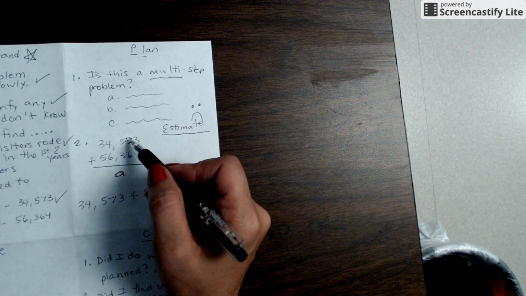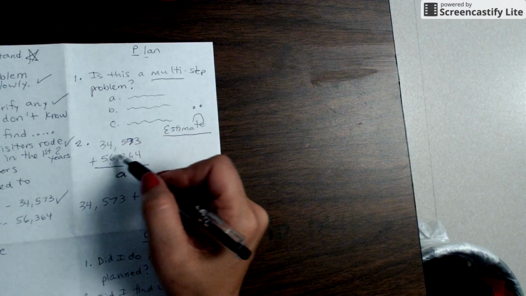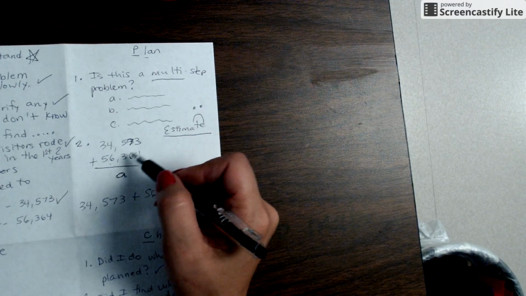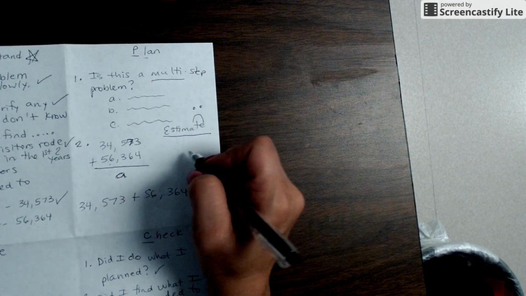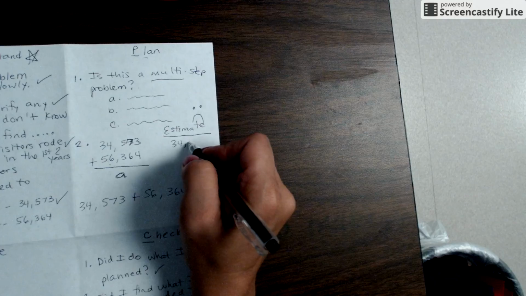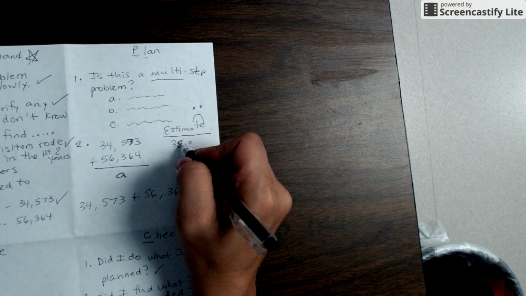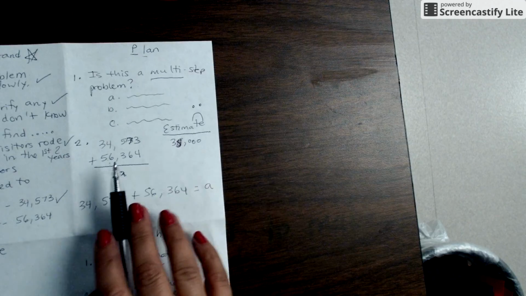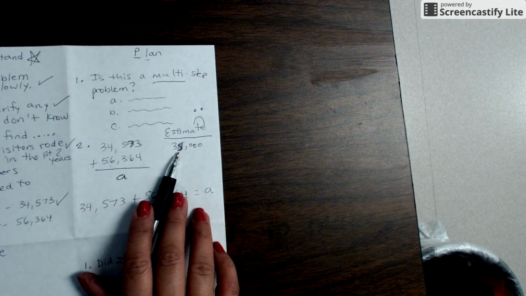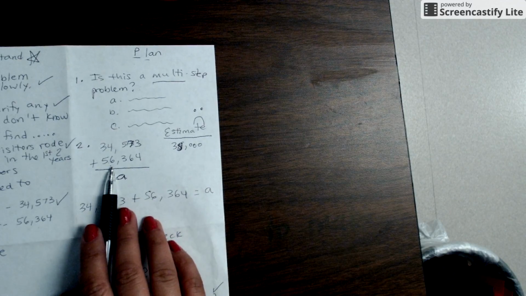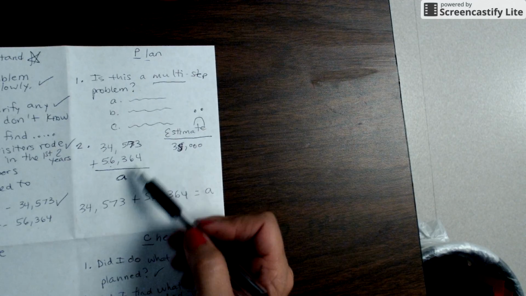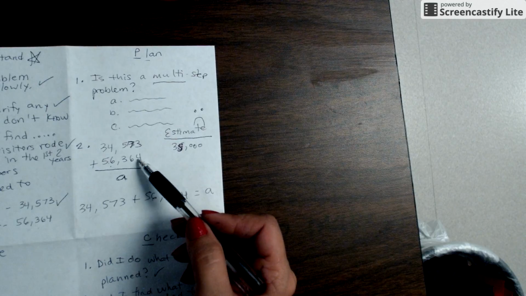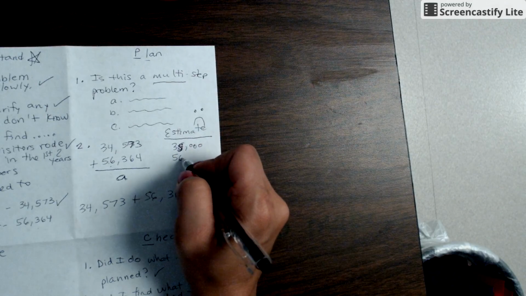So if I have 34,573, I'm going to go ahead and say that 573 kind of rounds up to the next 1,000. So 34,573, if I estimate that, is about 35,000. So 34,573 is about 35,000 if I were to estimate or round it. And then 56,364, I know that 364 is less than 500, so that's going to round down, which tells me that 56,364 is really about 56,000.